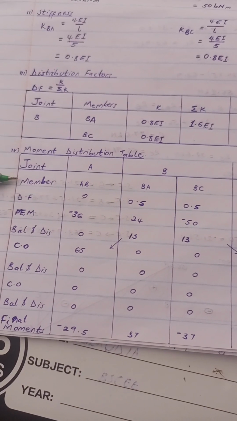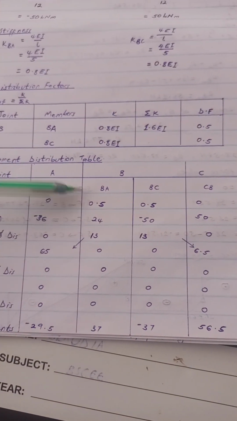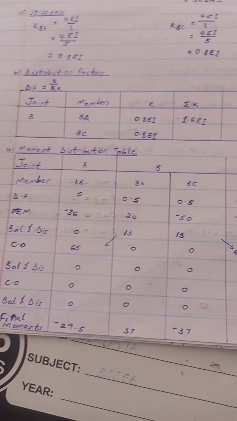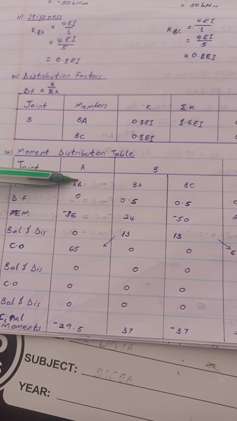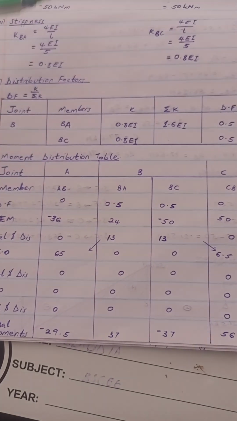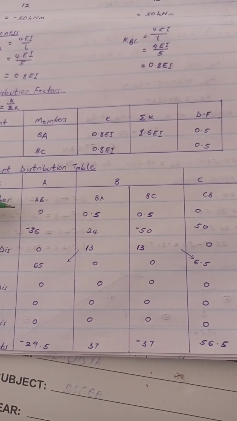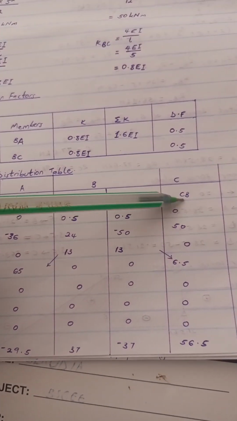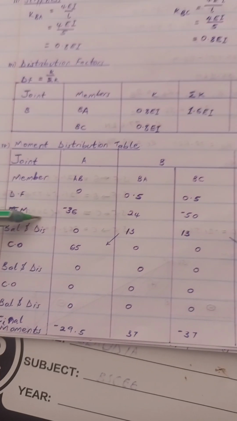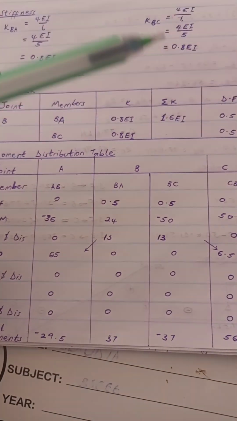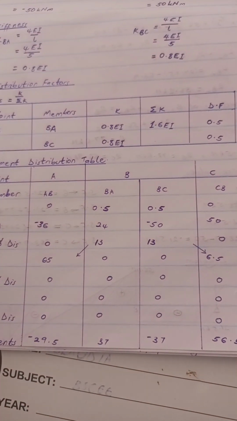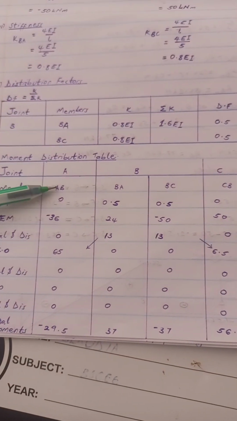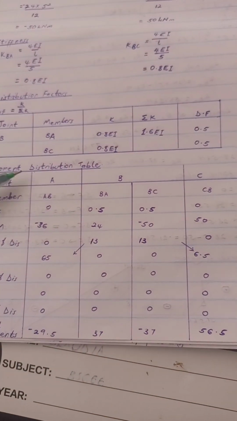The first thing you do to be organized is write the joints, and the joints here are A, B, and C, because those are where the supports are. The members in each joint: we have AB at A, BA at B, and BC at B. There's also CB. When we calculated the distribution factor, it happens at a joint which has other members, and we don't have it for A and C, so they are represented by 0.